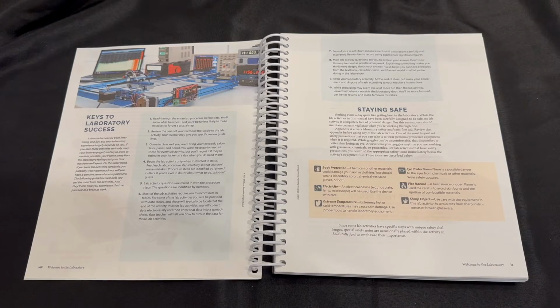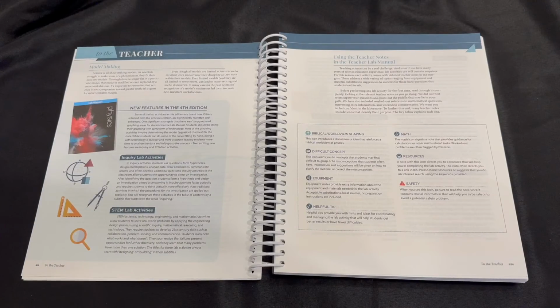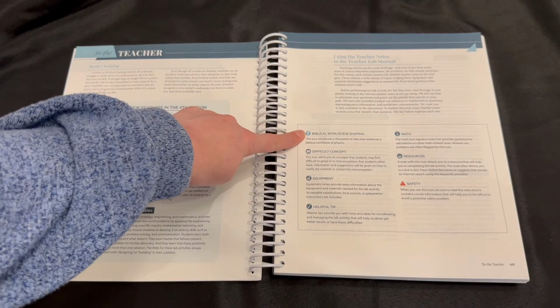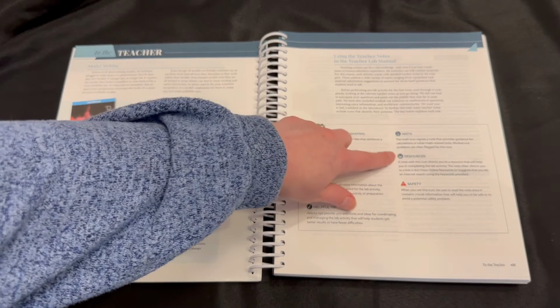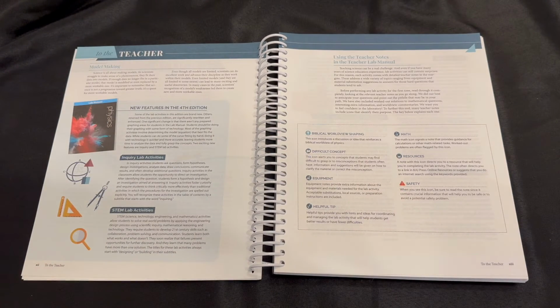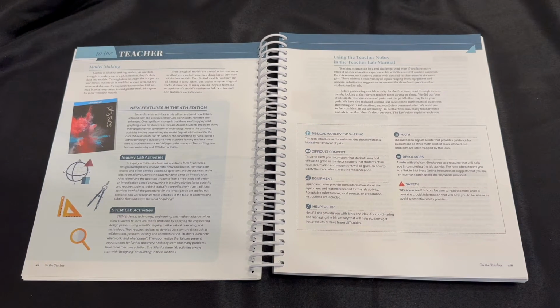Here we have some notes for you and your student on how to make your labs successful and how to stay safe while doing them. As you go through the lessons with your student, you will notice that you have teacher notes in the Teacher Lab Manual. These things can help you as you teach the lesson with things such as biblical worldview shaping, equipment, helpful tips, resources, safety. When you see the safety icon, make sure that you pay special attention, as that is there to help you be safe or to avoid a problem with the activity.